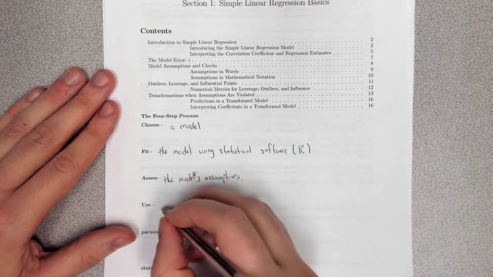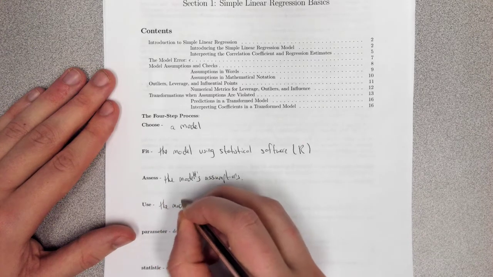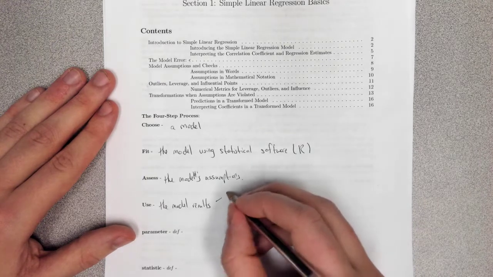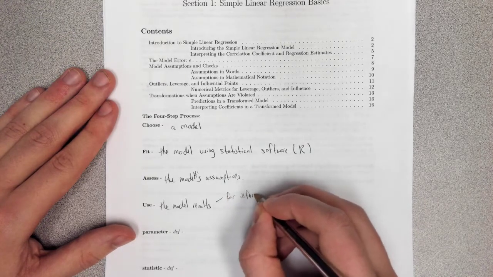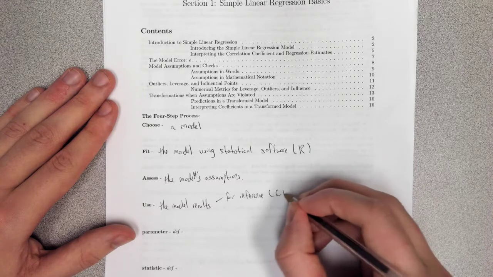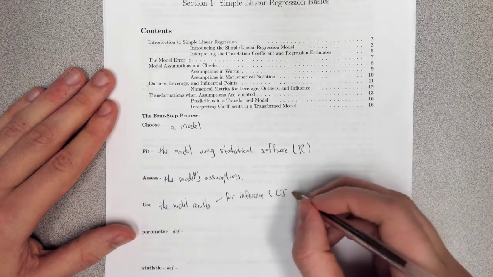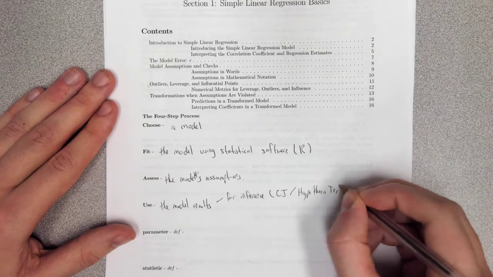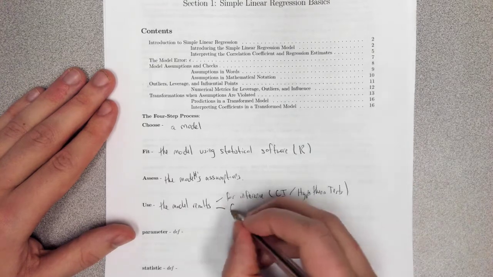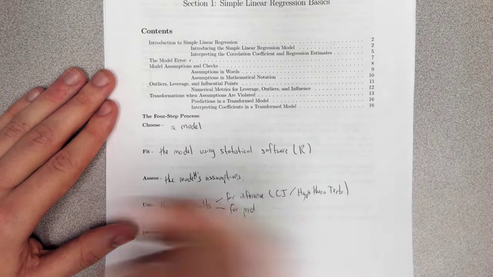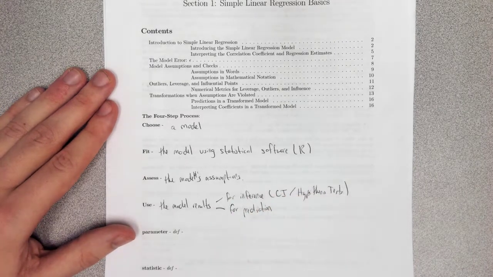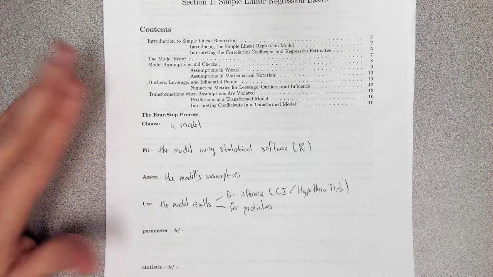And then we're going to use the model results, either for inference, like confidence intervals and hypothesis tests, or for prediction, to predict the response of some maybe future observation.